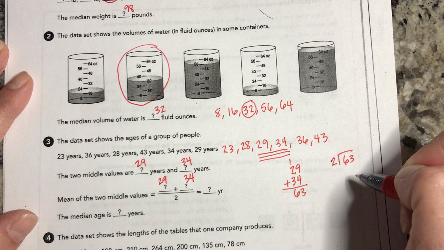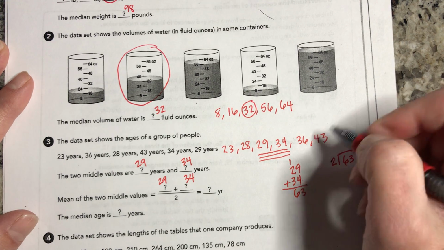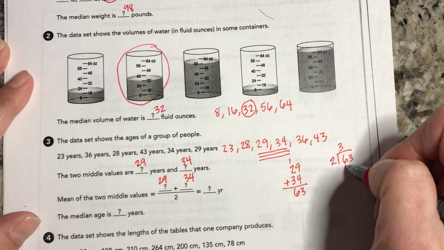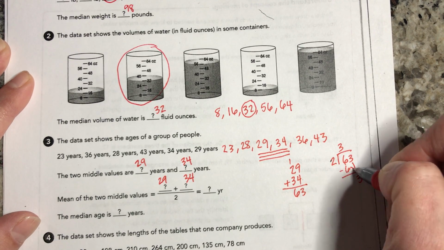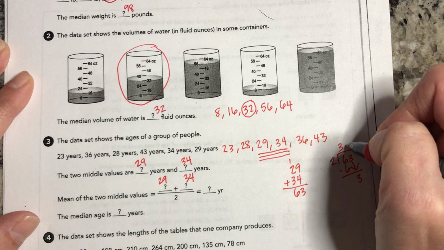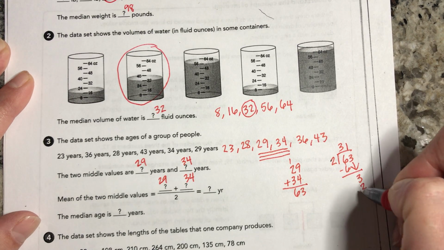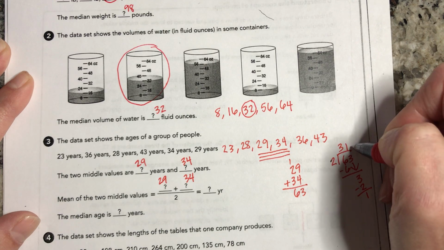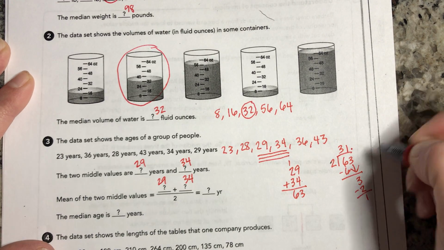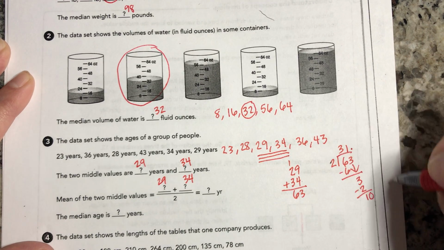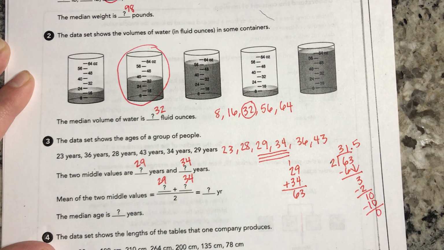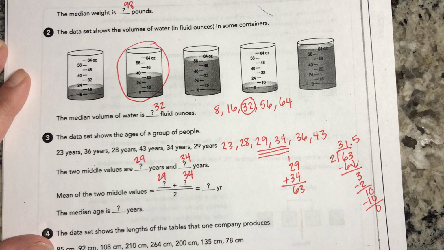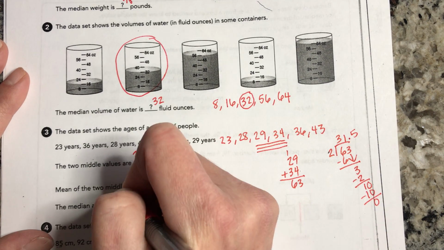Okay, so 2 will go into, let's say 6, 3 times, and I get 6, and I subtract, and then I bring down the 3. 2 will go into 3 once without going over, and I have 2, and I subtract, and I get 1 left. I'm going to go ahead and put my decimal there and bring down a 0. 2 will go into 10 5 times, and it all pans out, and my median age would be 31.5.